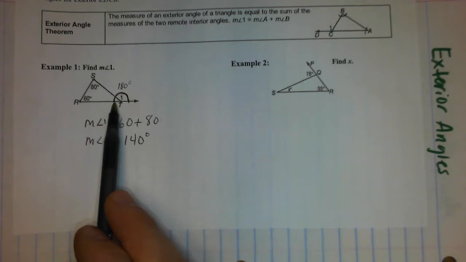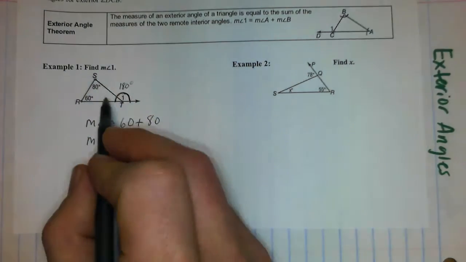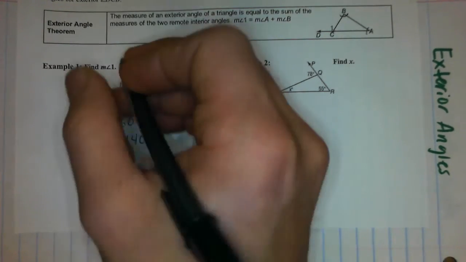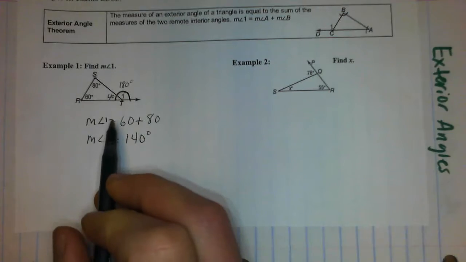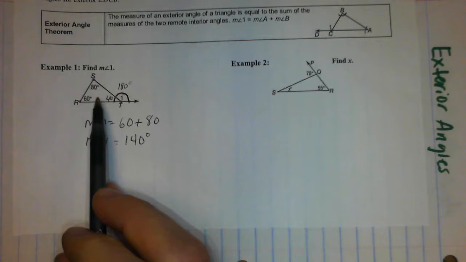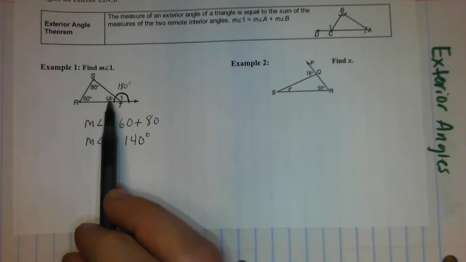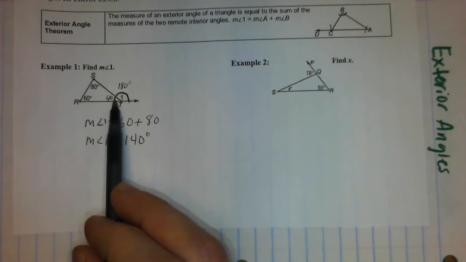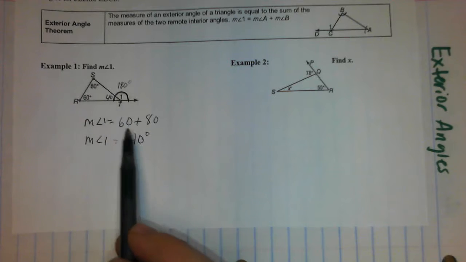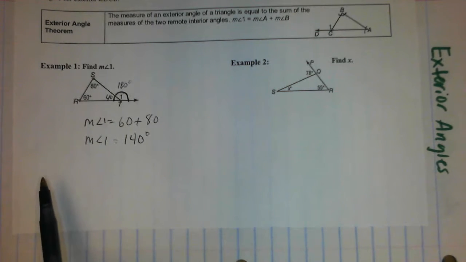then we know that if this angle here, RTS, equals 40, because we know that the angles of a triangle should add up to 180, 80 plus 60 plus 40 equals 180. If we know that this angle measurement is 40, we know that angle 1 will be 180 minus 40, which is 140. So it's also 140.